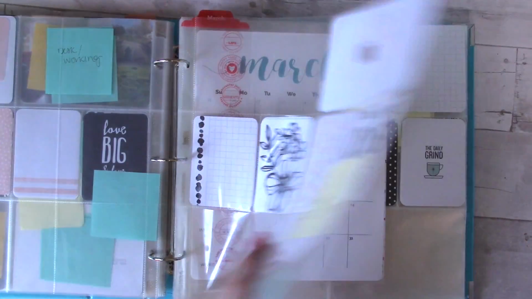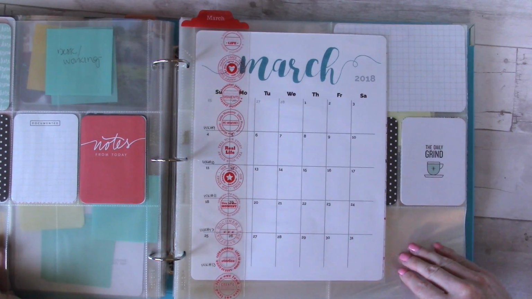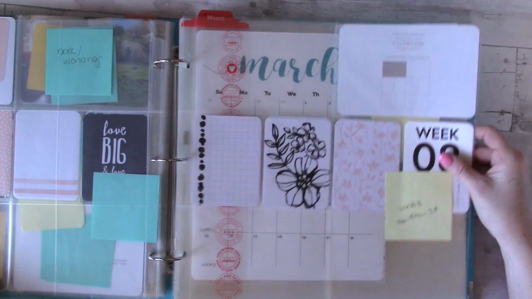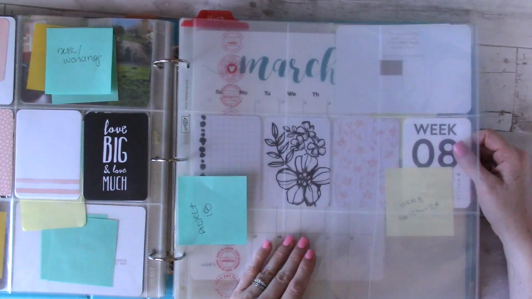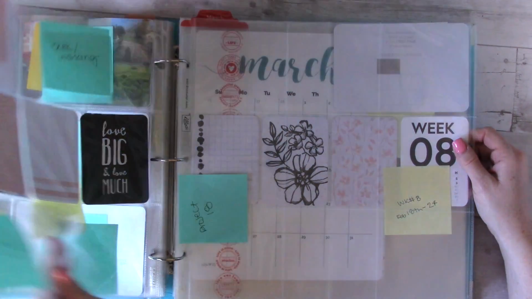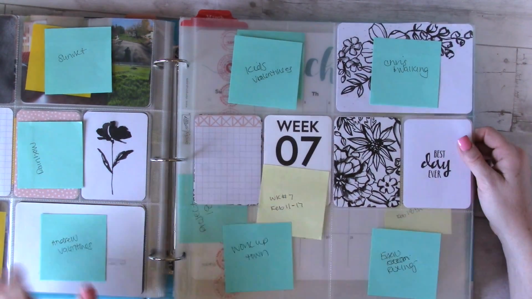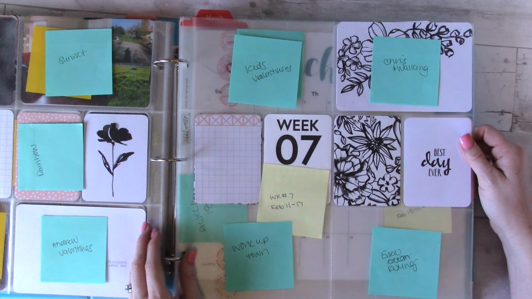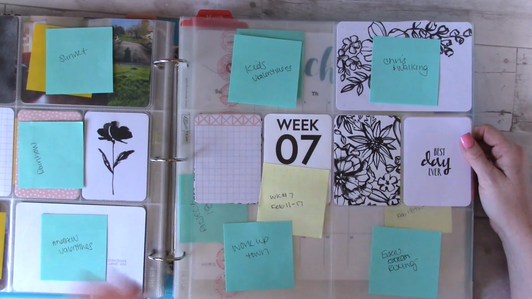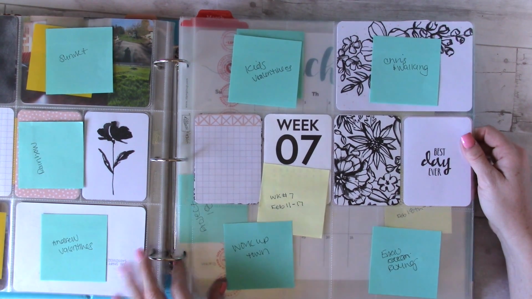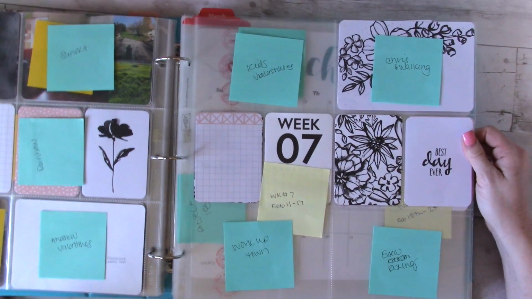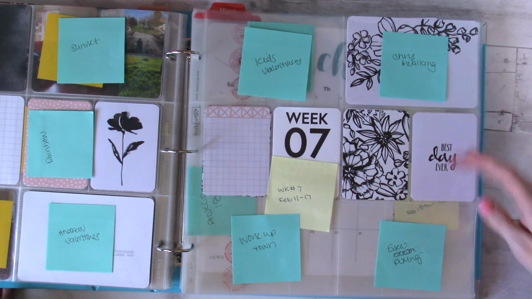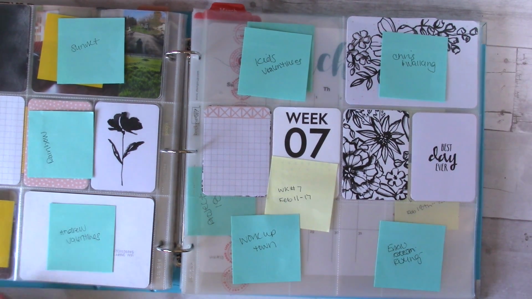And then you can see we're almost into March, which is really crazy. So I'll be wanting to wrap up February and make sure I get all that journaling done. I will probably spend a chunk of time on it maybe this weekend, since I will have the majority of my photos. Then I'll give you guys a look at that maybe next week if I get that finished.